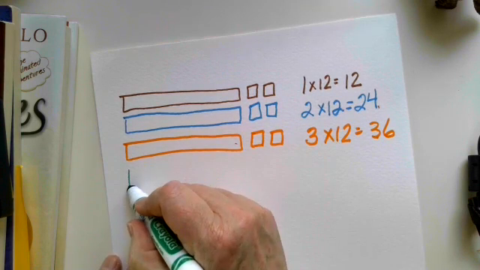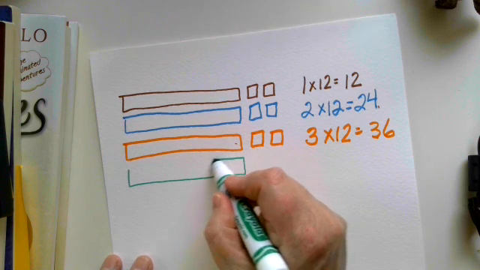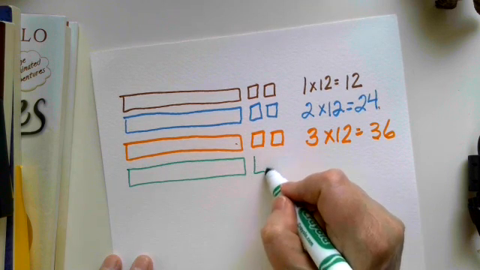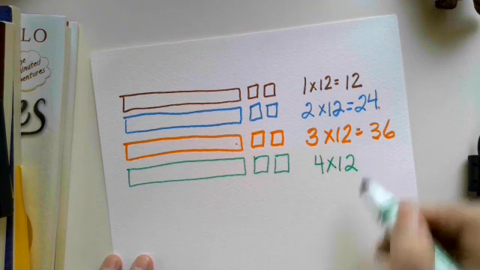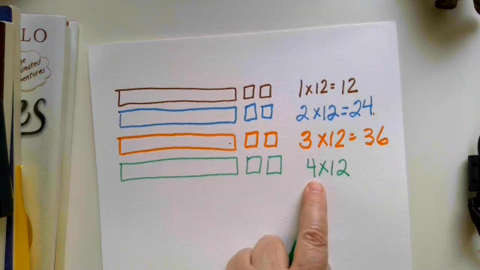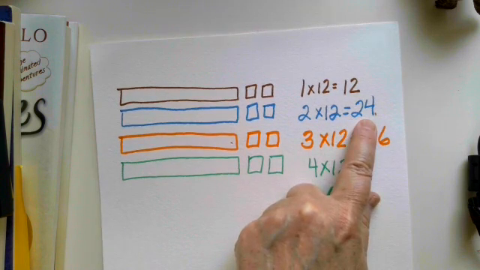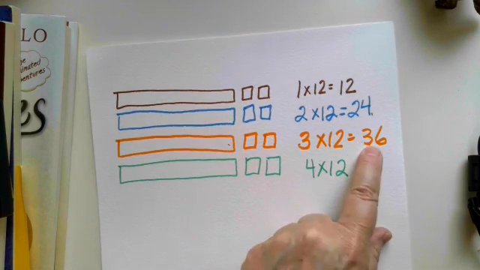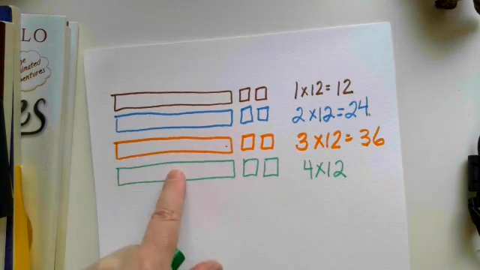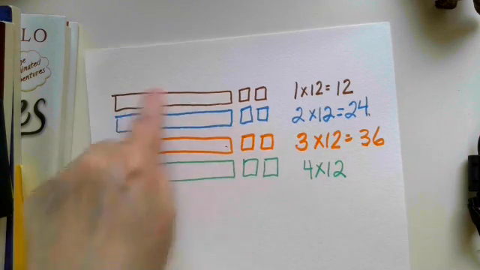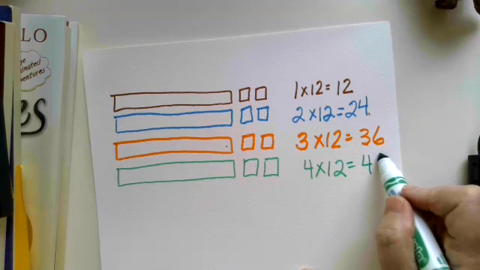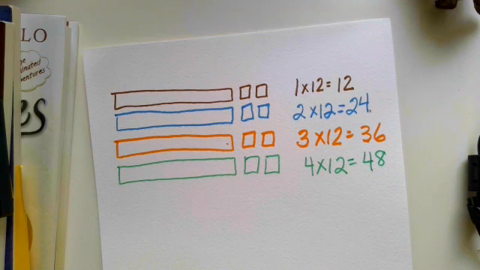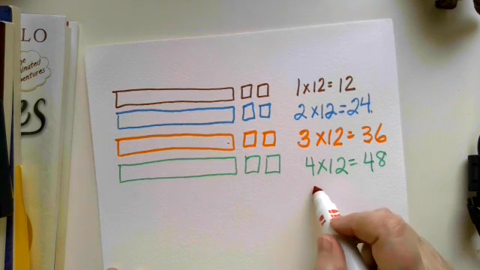4 times 12. Hope you're doing this along with me. 4 times 12. Now we know the 4s are double, so we could double 24 plus 24. We could add another 12 to 36, or we could see very clearly it's 4 times 10 is 40. 4 times 2 is 8. We got 48. Nice. Let's do 5 times 12.